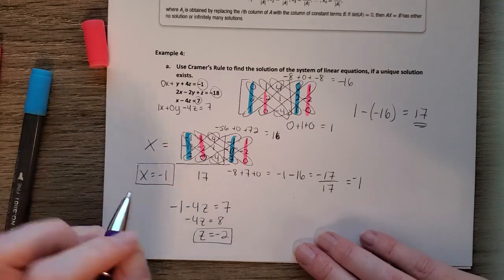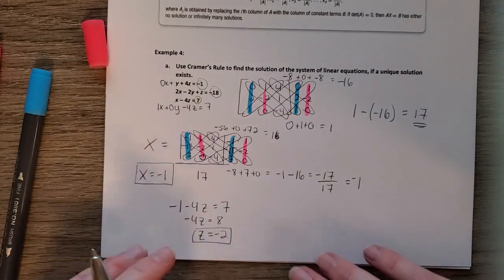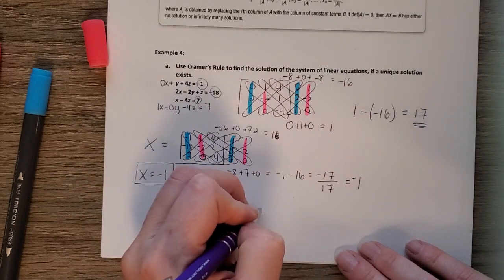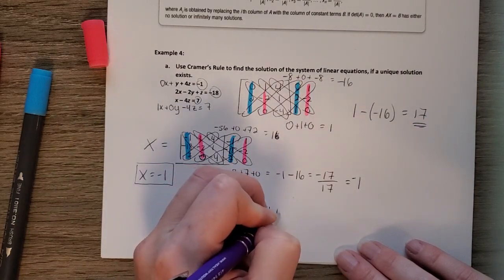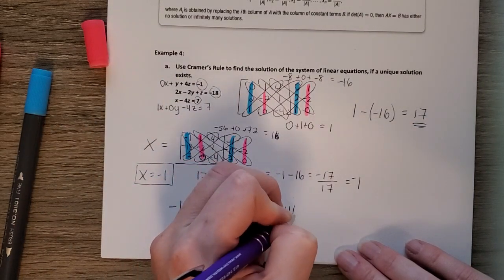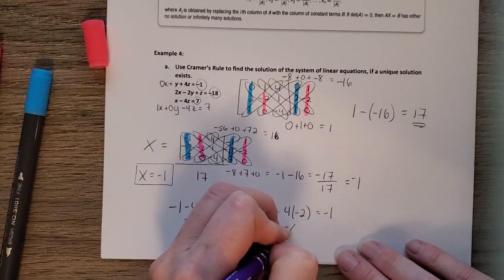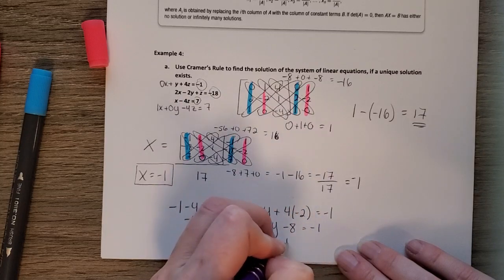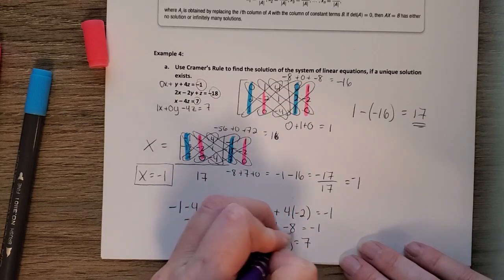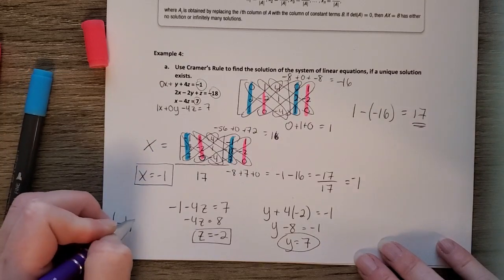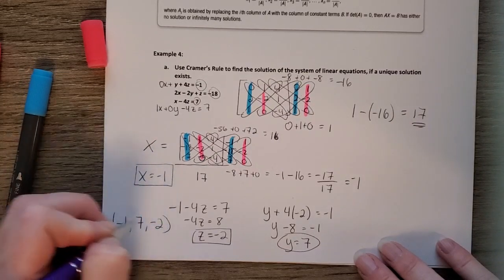Once you get to a point where you can substitute back in, you do not have to use the rules anymore. Then we go to the first equation, which is y plus 4 times z, so 4 times negative 2, equals negative 1. Y minus 8 equals negative 1. Y equals 7. And once we have all our answers, we list them: negative 1, 7, negative 2, and that's the answer.